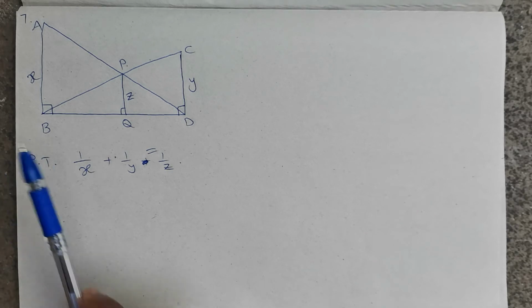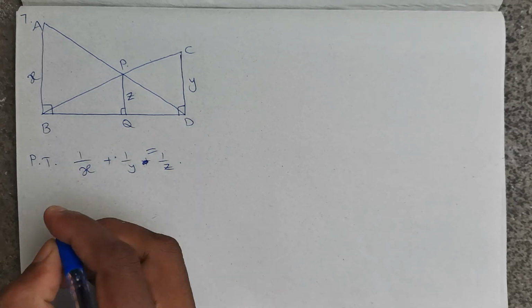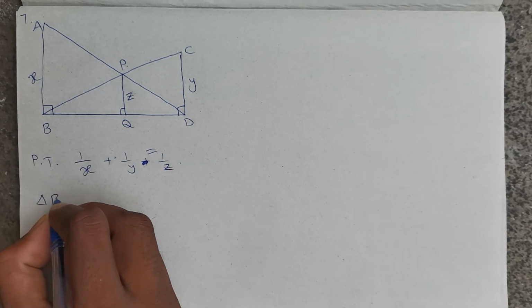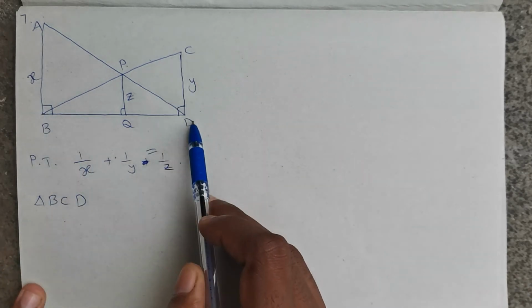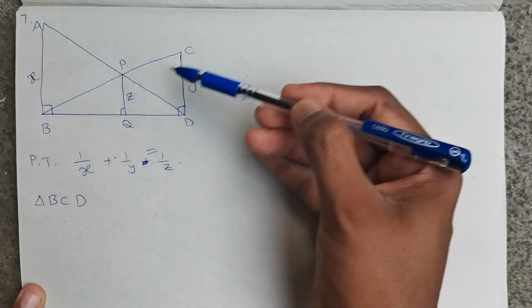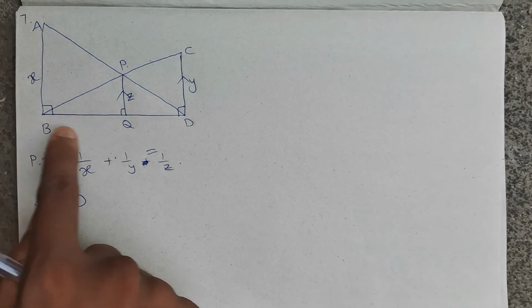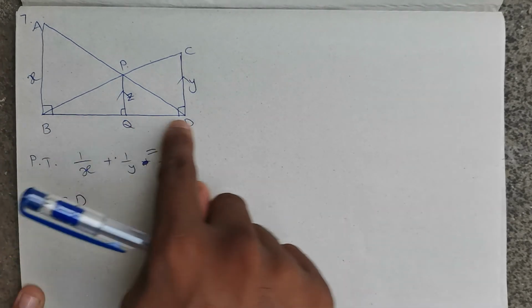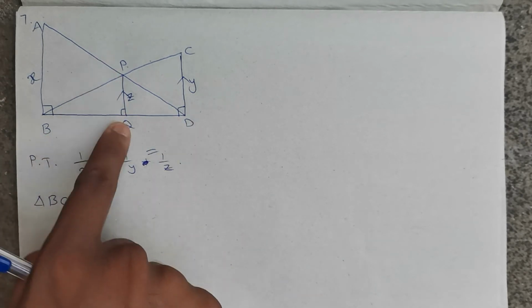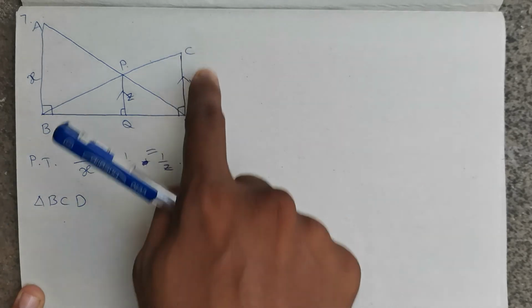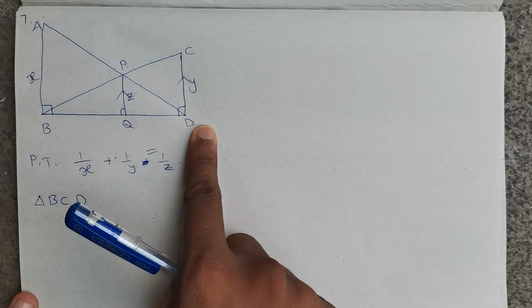Now I will take this right side part, triangle BCD. If we observe this BCD triangle, this PQ is parallel to CD. Why? Because PQ is perpendicular to BD, CD is also perpendicular to BD. These two lines are perpendicular to BD, so definitely these two are parallel to each other. So PQ is parallel to CD. Now for this BCD triangle, we will apply BPT.